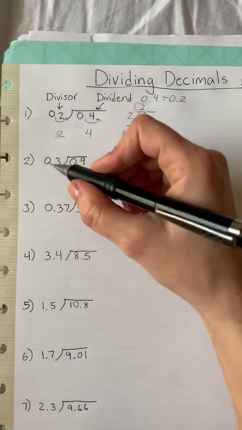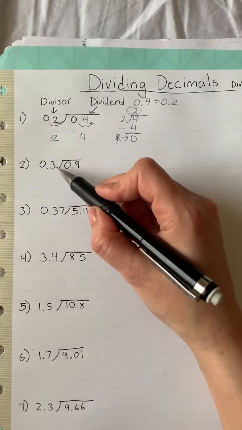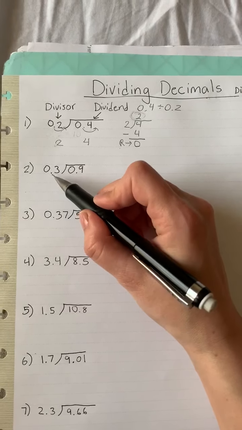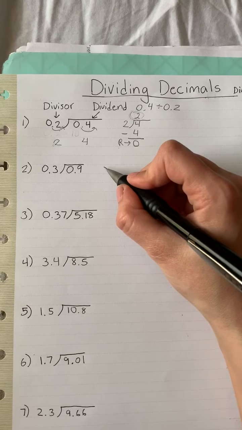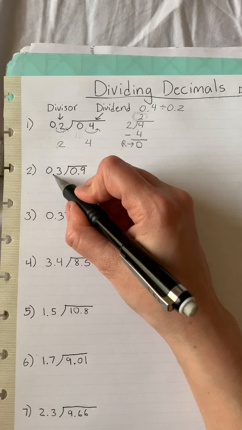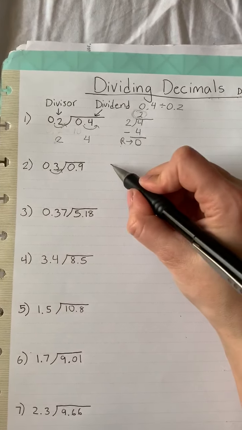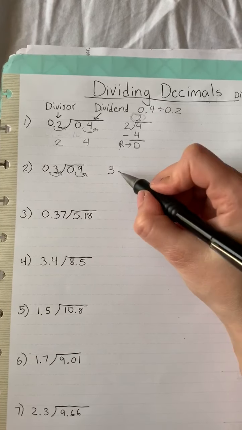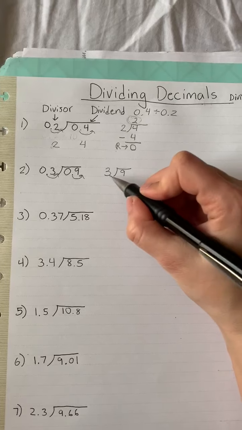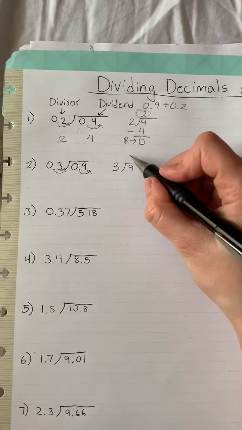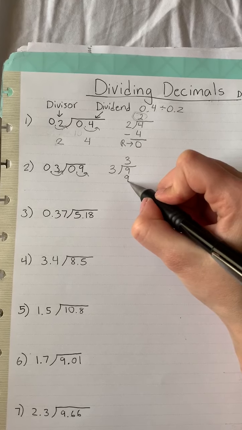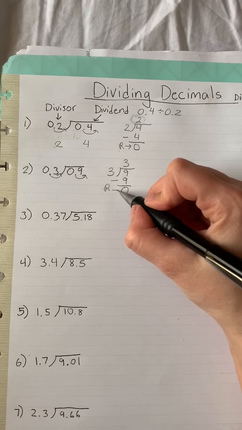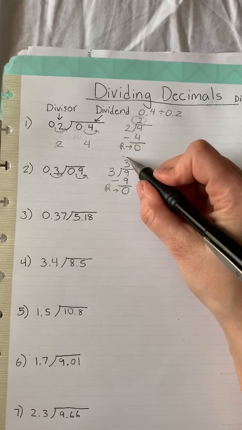Now looking at number 2, we have 0.3 divided by 0.9. So we're going to do the same thing with our decimal. 0.3 times 10 gives us a whole number of 3. And 0.9 times 10 gives us a whole number of 9. So 3 goes into 9 3 times, making it 9. 9 minus 9 is 0. And since we have a remainder of 0, we know that we are done. So our answer is 3.